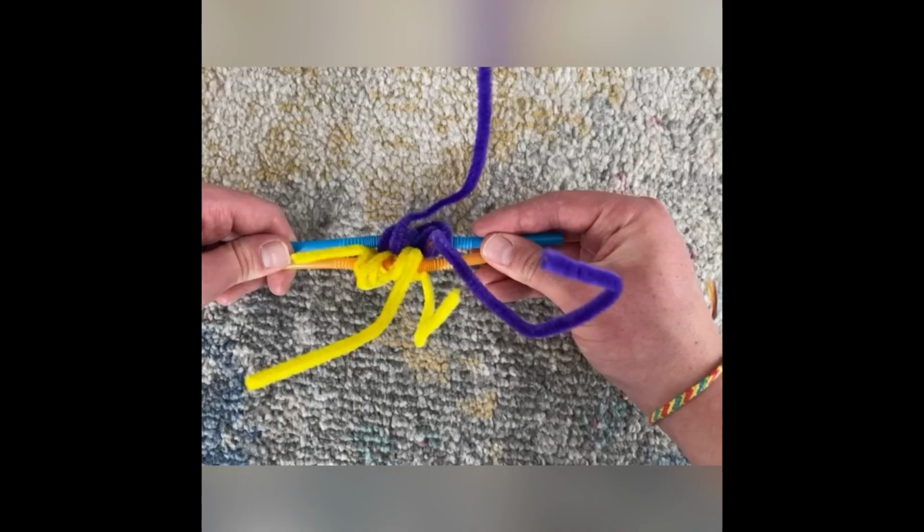Here we will view a proprioceptor of a skeletal muscle. The blue straw will represent an extrafusal muscle fiber, and the orange straw will represent an intrafusal muscle fiber. The purple pipe cleaner will represent an alpha motor neuron, and the yellow pipe cleaner will represent a sensory nerve, which communicates to the CNS.